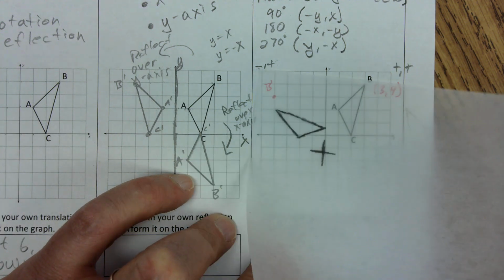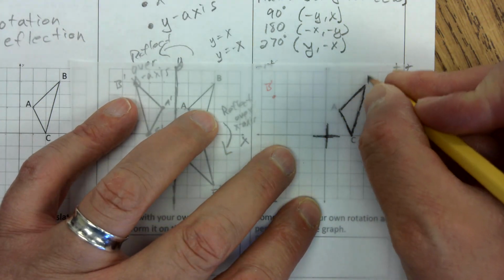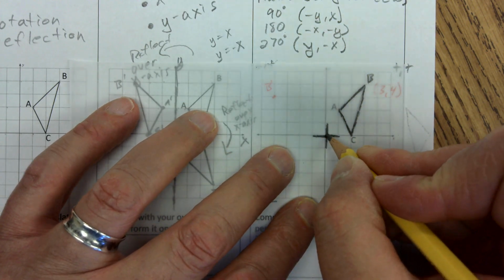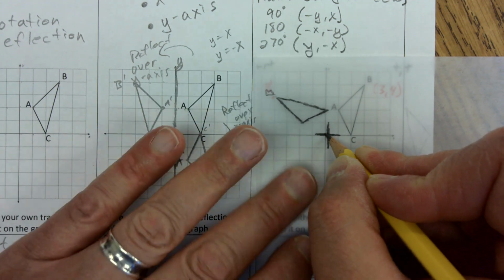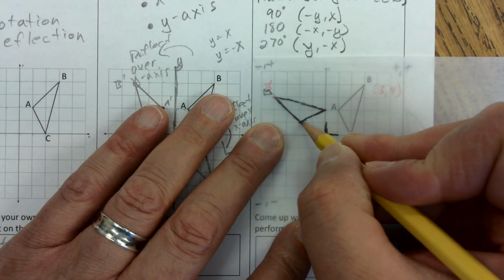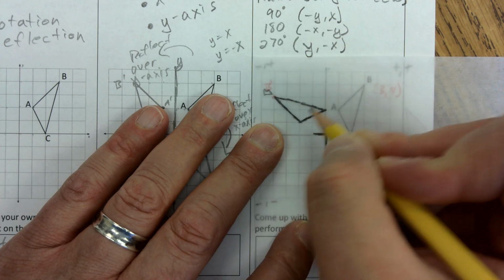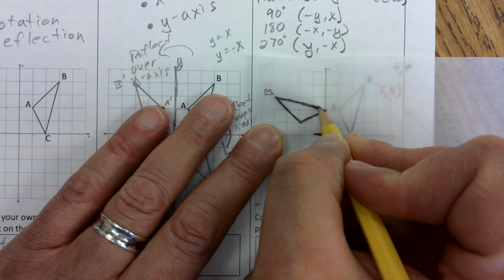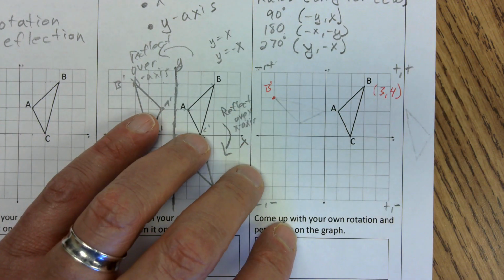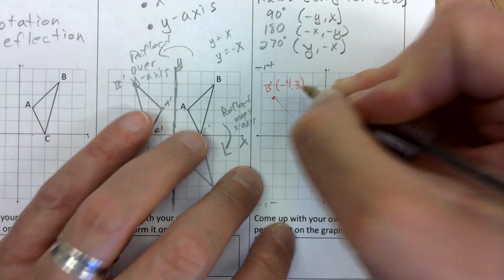Now, I'm actually going to do this on our tracing paper and see if I am correct. Match that as B. Now I do a 90-degree rotation. Oh my gosh, look at that. It lines up pretty perfectly. I could compare A and C as well, and the same exact thing would happen. I would flip the X and Y, and that first one would be negative. So yeah, this becomes negative 4, 3.